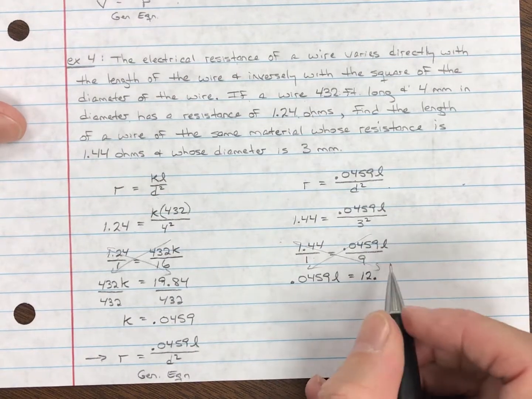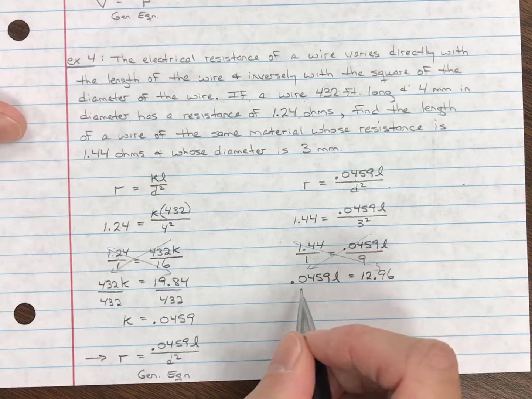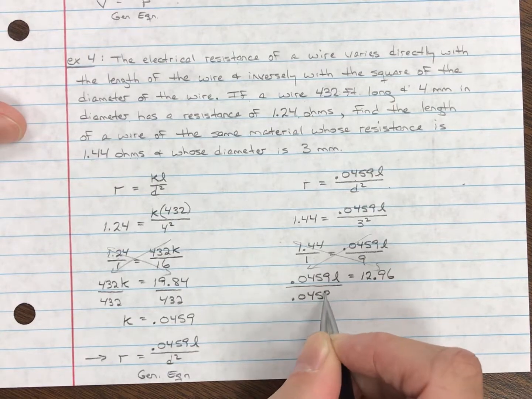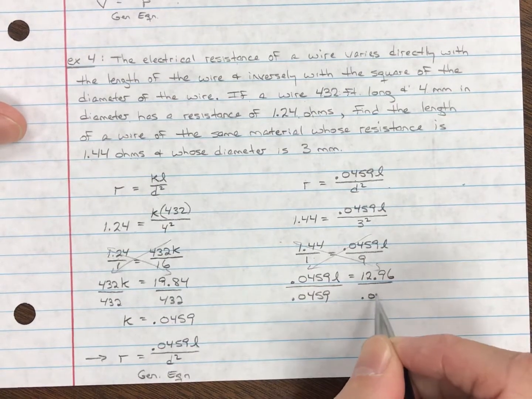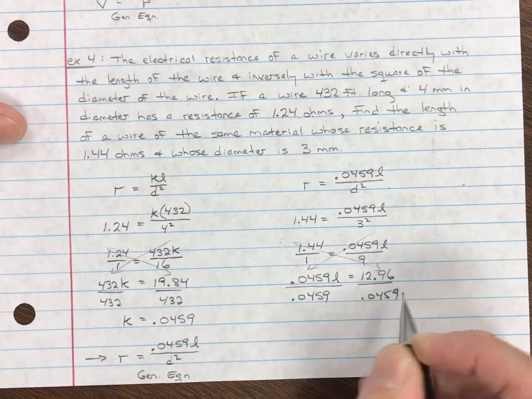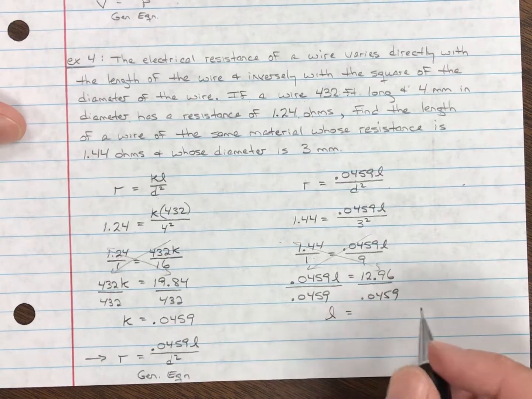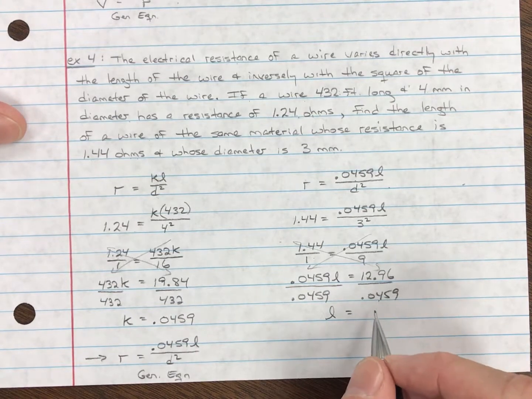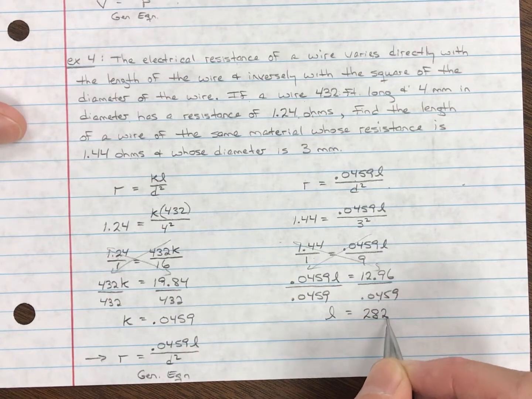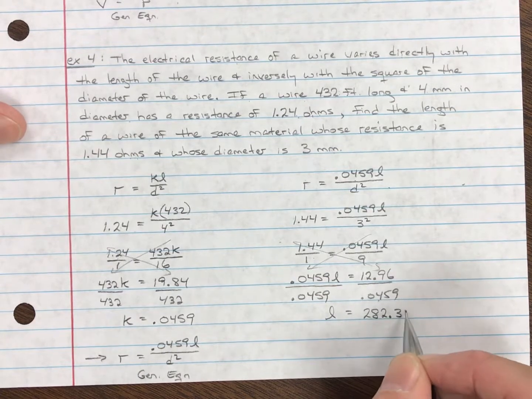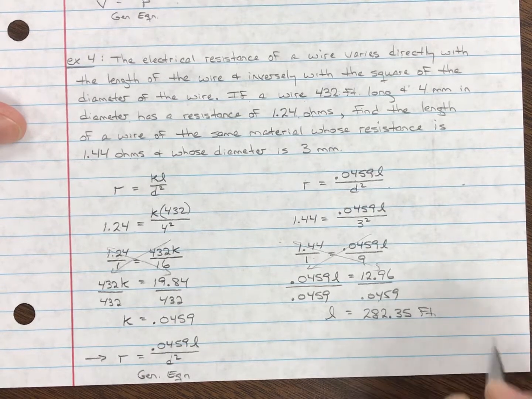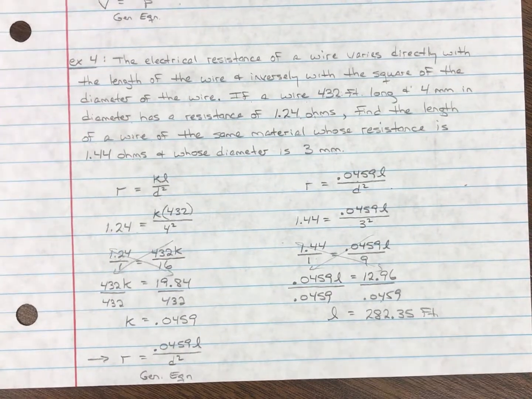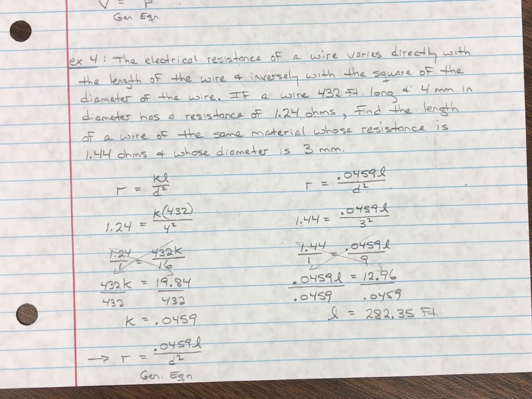That product is 12.96. I'll divide both sides by 0.0459 to get L by itself. And the length of the wire comes out to be 282.35 feet.